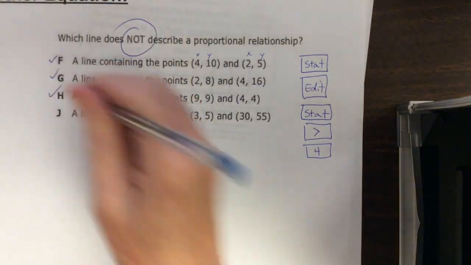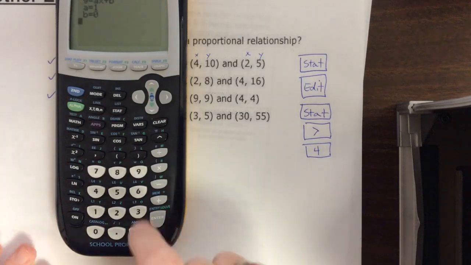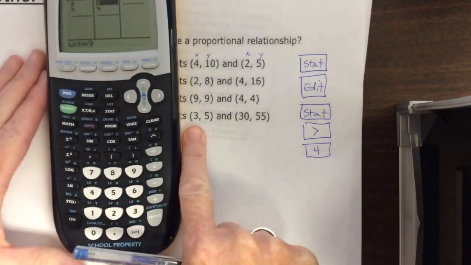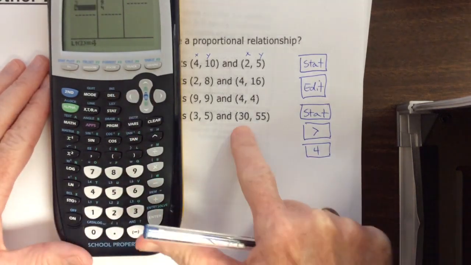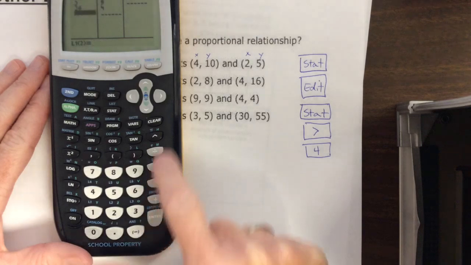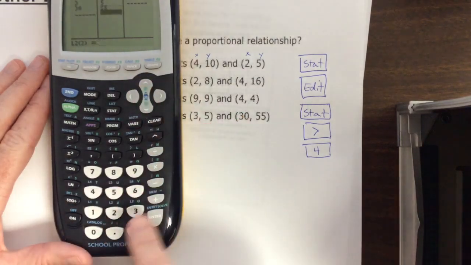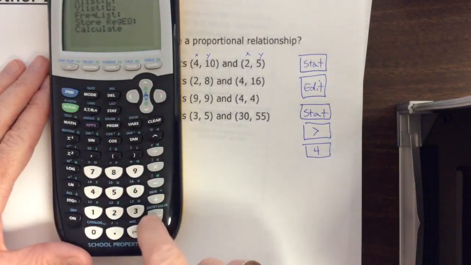So this is proportional. Let's check this one real quick just to make sure it's not proportional. Let's hit Stat, Enter. I have an x of 3, x of 30. Now up and over, I have a 5 and a 55. I'm going to hit Stat, Tab, 4 all the way down.